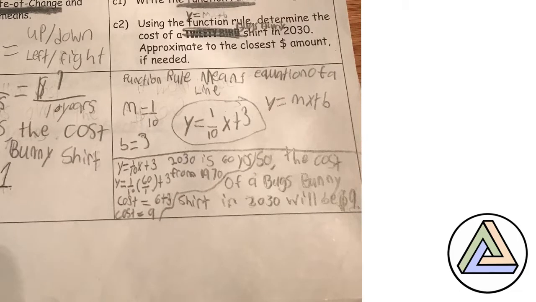If we're going to do the function rule, it looks like the teacher is once again insisting upon slope-intercept form, which takes the form of y equals mx plus b. Hopefully everyone at home recognizes that this is the y-intercept. I'll call it y-int for short. And this right here is the slope.